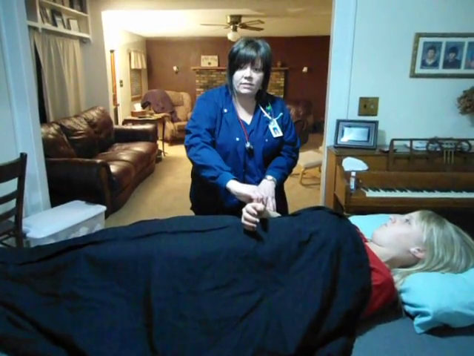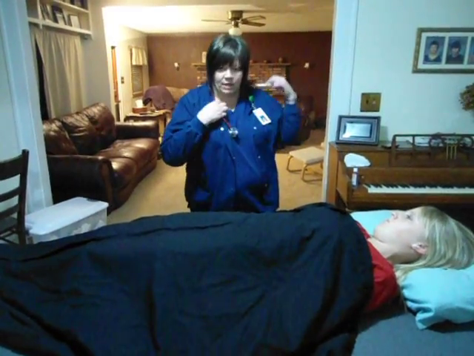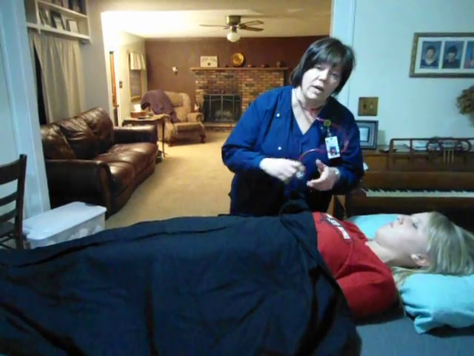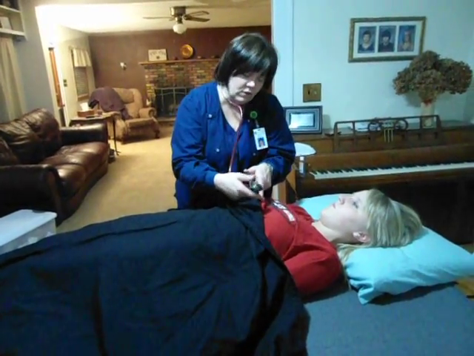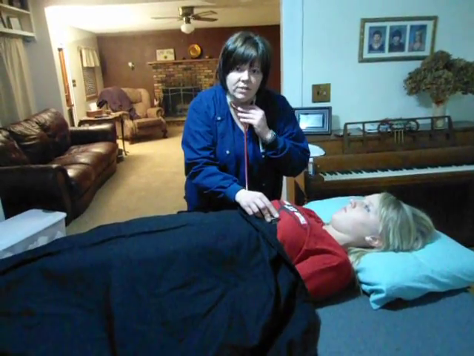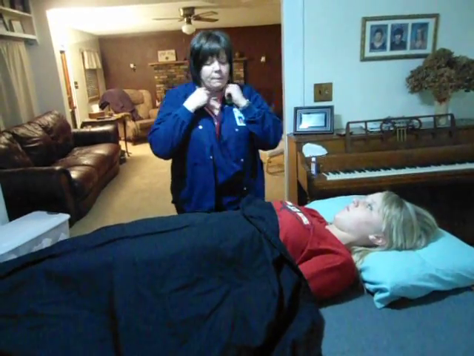If the radial pulse is too fast or abnormal, then I'm going to take my stethoscope and listen for her apical pulse. And that's at the midclavicular line and the 5th intercostal margin. So I'm going to be listening for her apical pulse for a full minute if her radial pulse is abnormal.